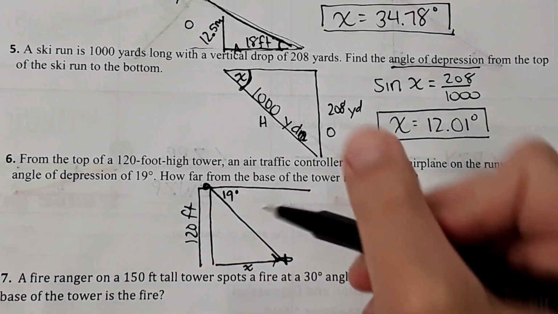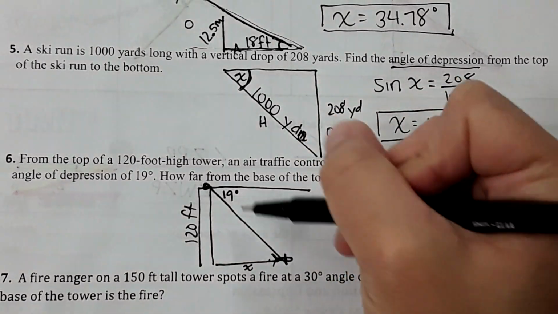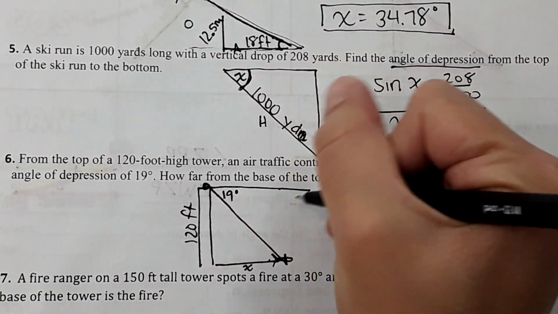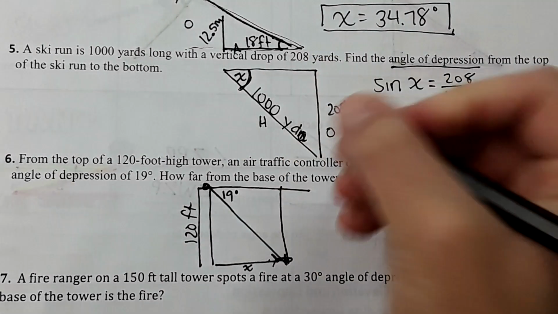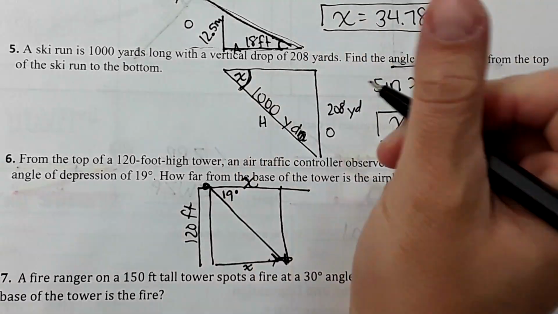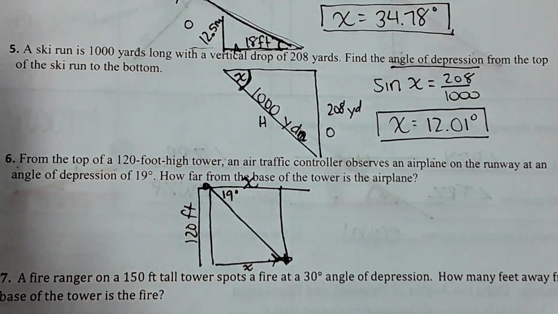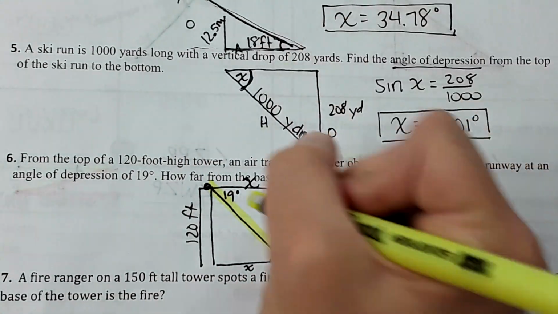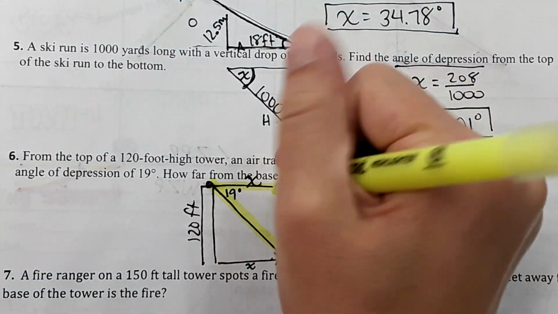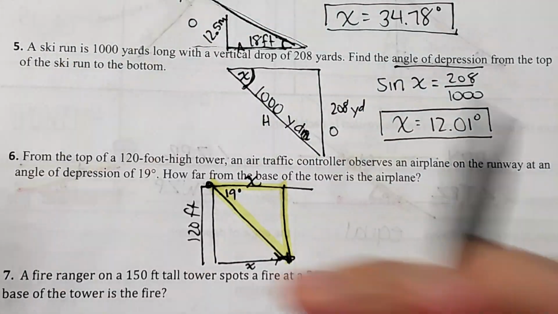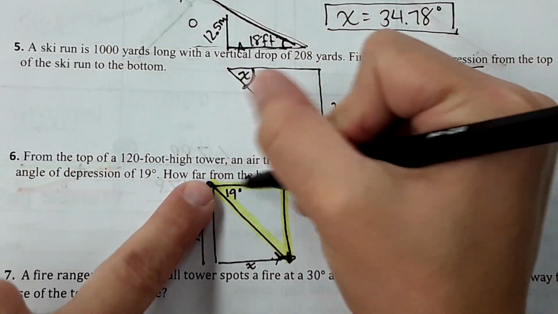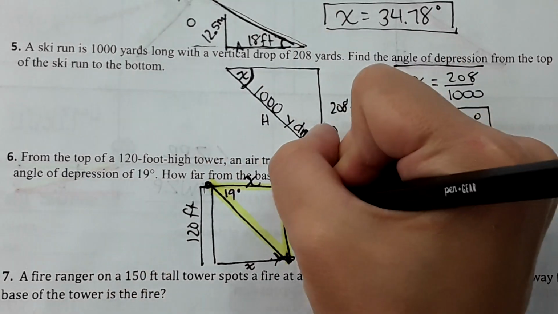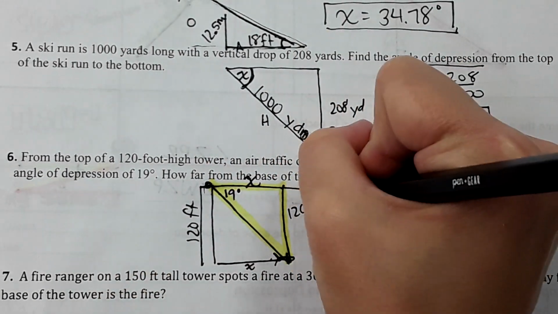There's two ways you could do this. Since angle of elevation and depression are the same, you could fill in 19 degrees here. You could also draw the triangle here and know that you're solving for this x here. So we're actually just going to focus on this triangle. And again, if you wanted to put down 19 there, that would be fine as well. We're going to find this distance, the distance to the airplane. And if the height of the tower is 120 feet, this is 120 feet as well.